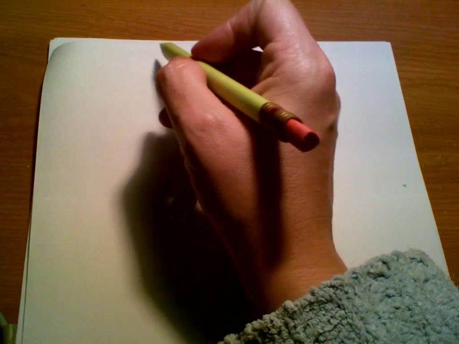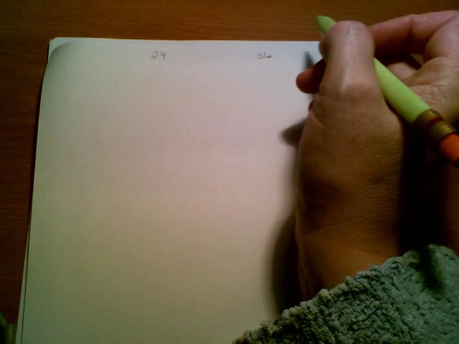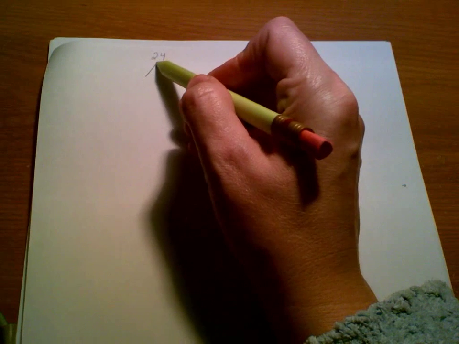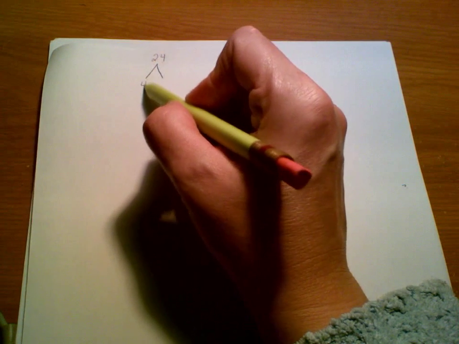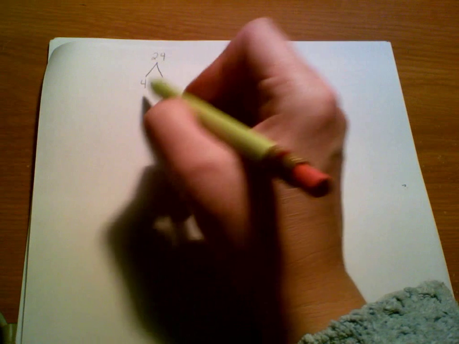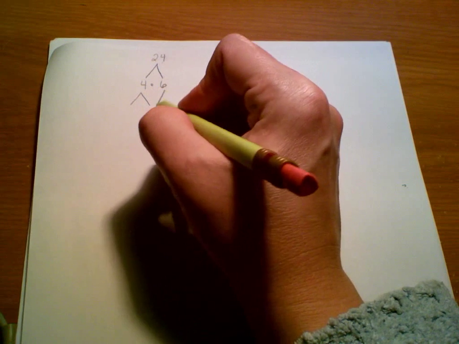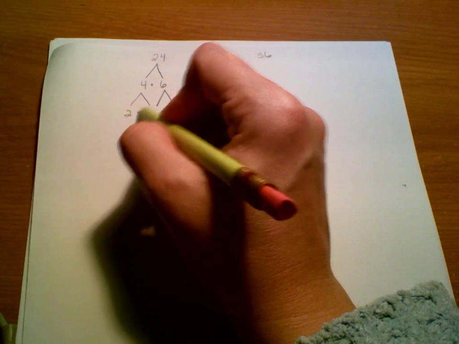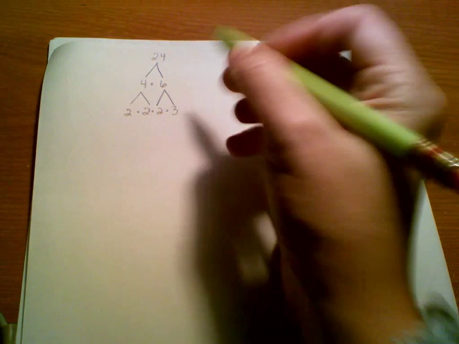So if we are trying to find the least common multiple of 24 and 36, it's pretty hard to go through and do the multiples of 24. Pretty hard to go through and make the multiples of 36. So let's do factor trees instead. Two factors of 24 are 4 and 6. Neither one of those numbers is prime, so we're going to keep continuing our factoring. The factors of 4 are 2 times 2, and the factors of 6 are 2 times 3.